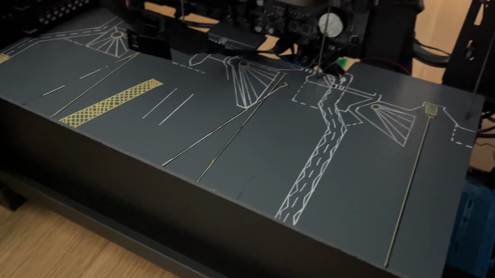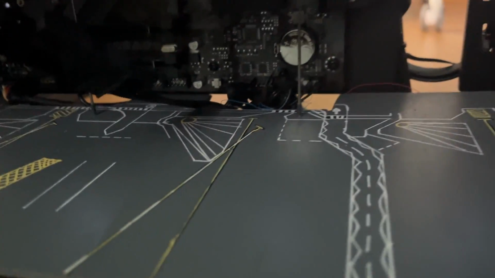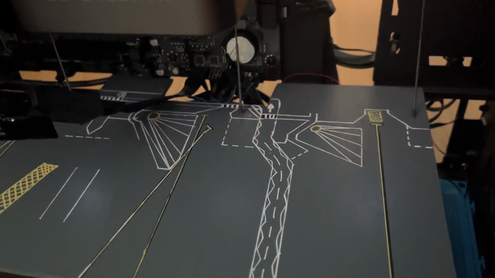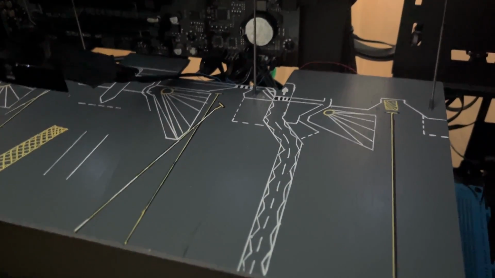I am happy to announce that the lights actually do something now. They're bright enough to be effective. So now let's, I guess, try connecting it to the main 5-volt USB power supply and see if that still works.